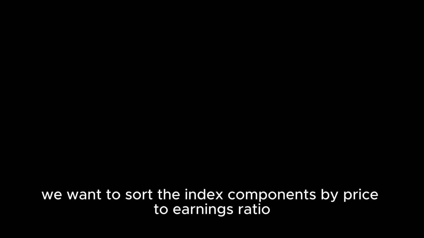You want to go to a reliable website that provides financial information? Since we are looking for undervalued stocks, we want to sort the index components by price-to-earnings ratio. If you don't know what the P/E ratio is, it's basically the current share price divided by the company's earnings per share. Let's say we found a company with a really low P/E ratio, like this one right here. So the next step is to find the average P/E ratio for the specific industry. And if we look at the left side of the screen, we can see all the industries and their average P/E ratios. Which brings us to the next question, which is how to buy this stock.